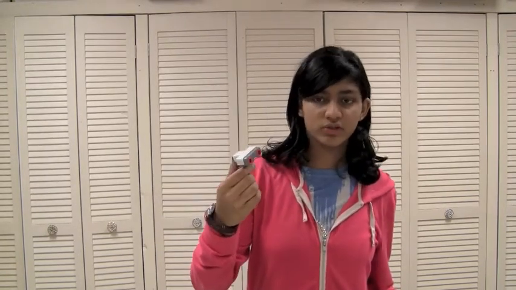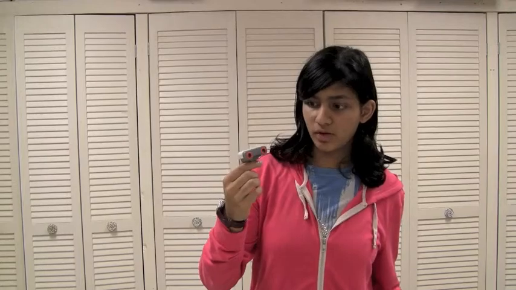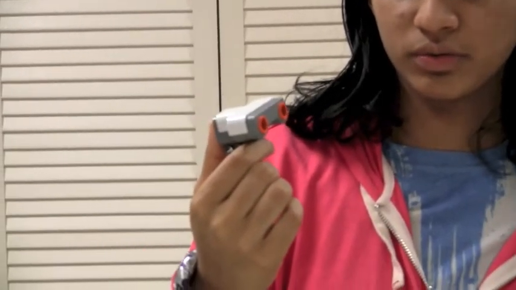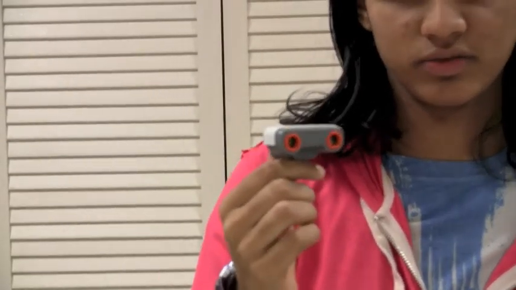This is the ultrasonic sensor. We use it to sense the distance the robot, or the sensor, is from an object. It uses ultrasonic sound to measure the distance from an object, much like a bat does.